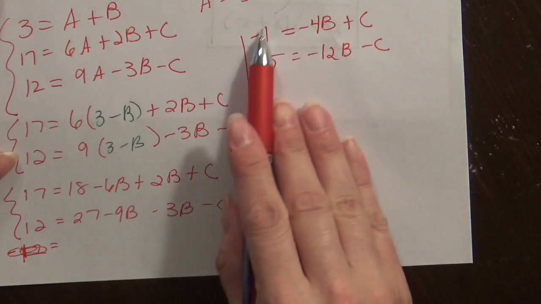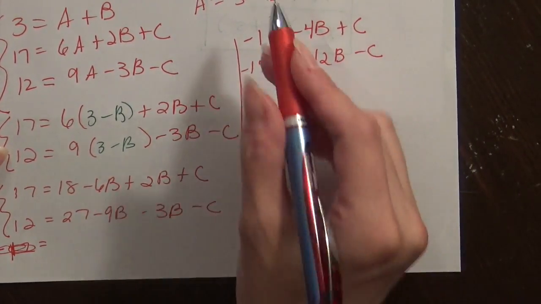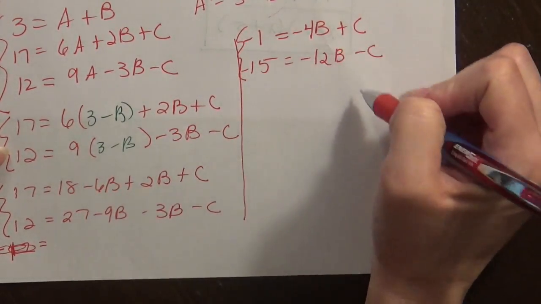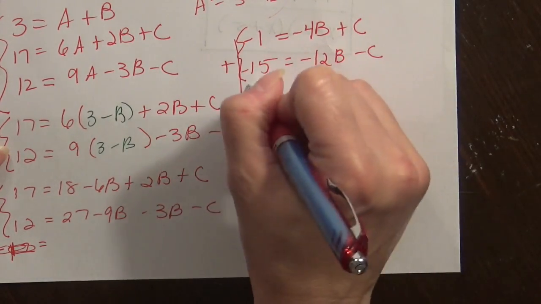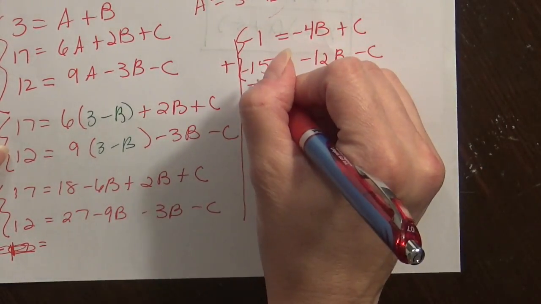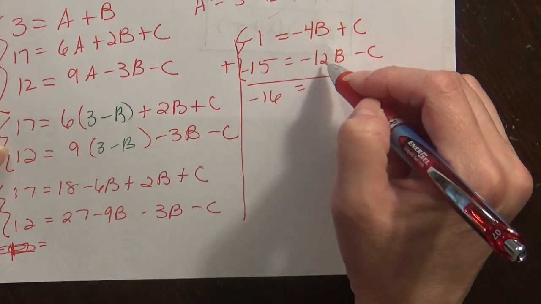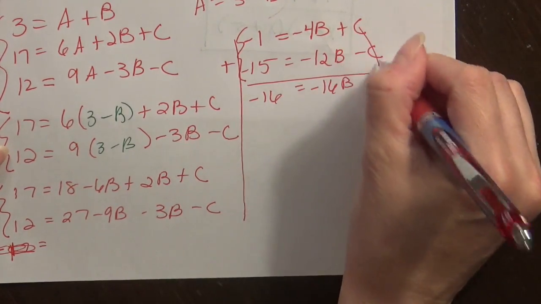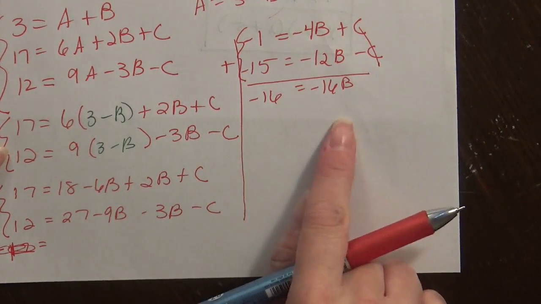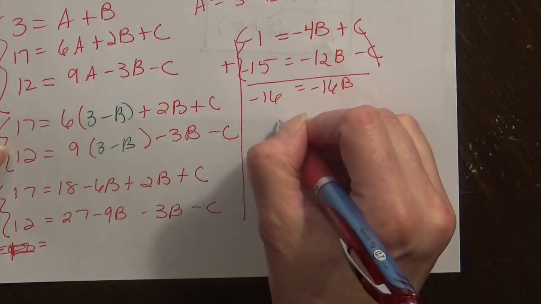But this system here is easy to solve. I'm down to b and c. I'm down to two variables. And if I add these together, my c's are going to cancel out. So I'm going to add these. That gives me -1 minus 15 is -16. -4 minus 12, that's -16b. And the c's cancel. So now it's looking a lot better. If I divide both sides by -16, I get b equals 1.